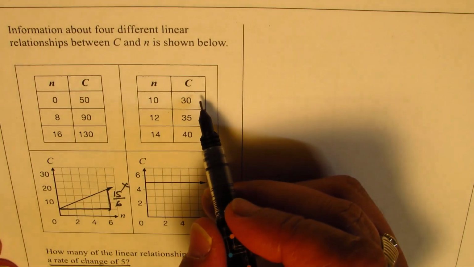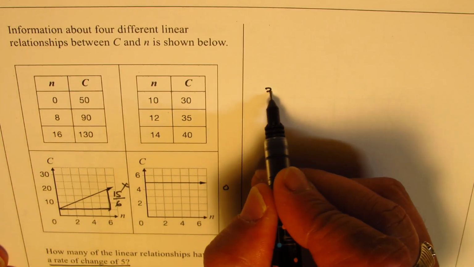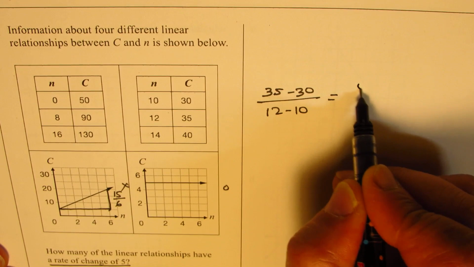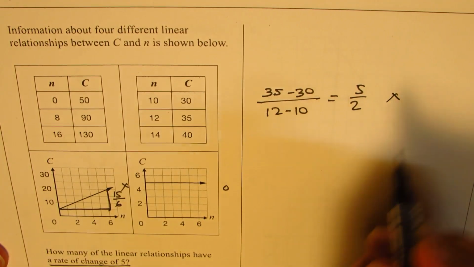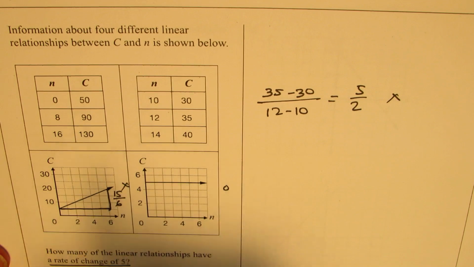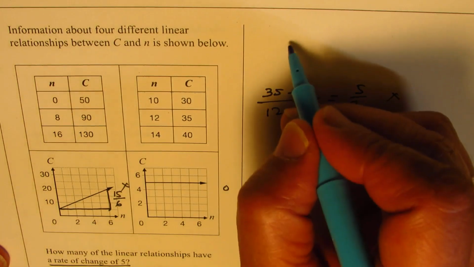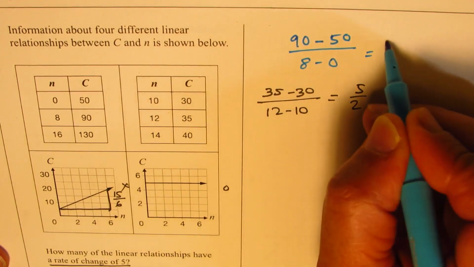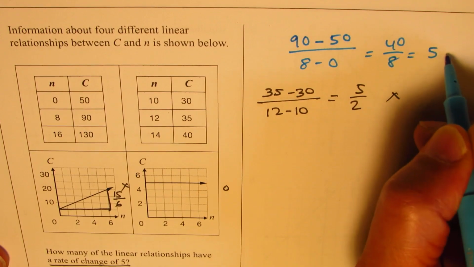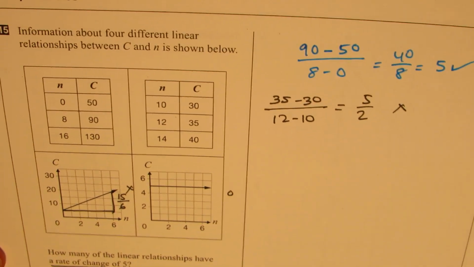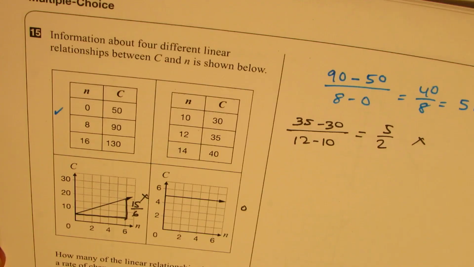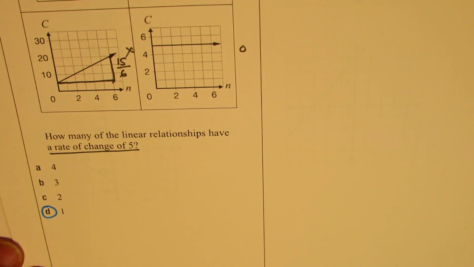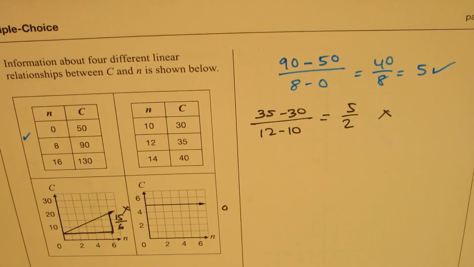Now let's look into these tables. So we have here 35 minus 30 divided by 12 minus 10, which is 5 divided by 2. It is not 5, right? And here we have 90 minus 50 divided by 8 minus 0, which is 40 divided by 8, which is 5. So this is correct. So we have only one, which is this one, which gives you the rate of change of 5. So the correct option is D. Is that clear to you? So that's how we will do it, right?